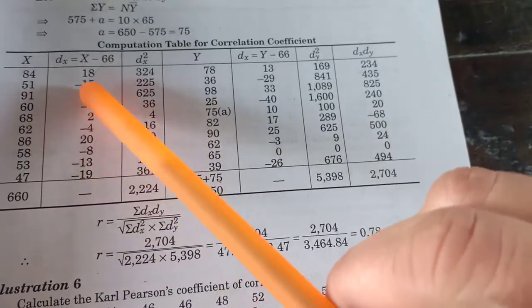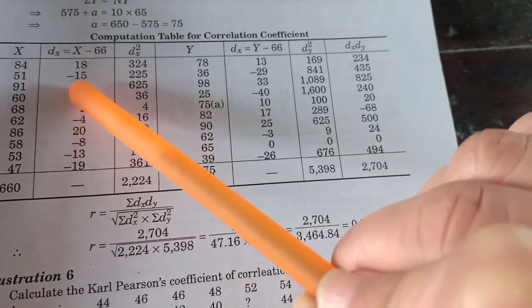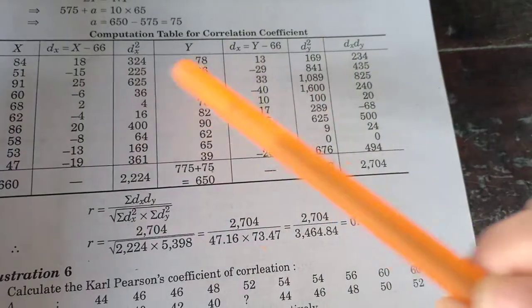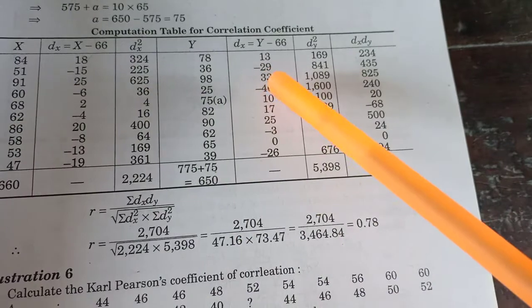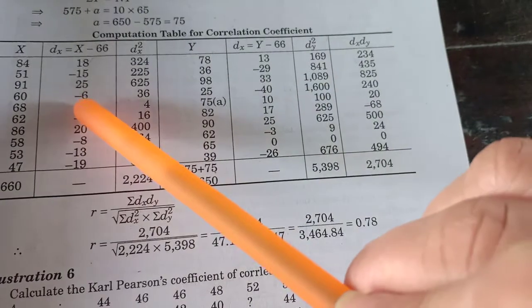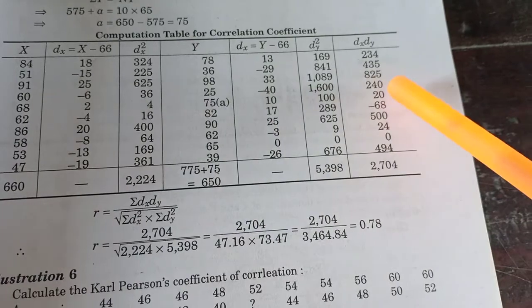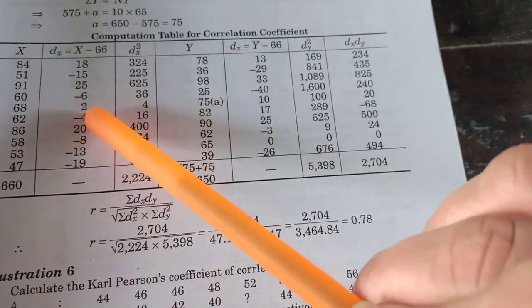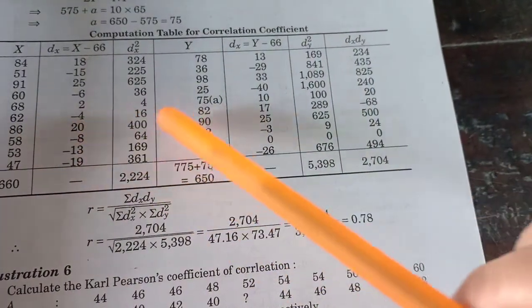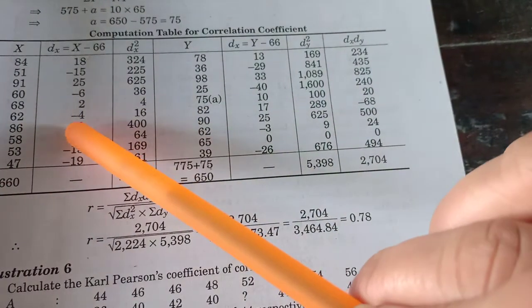Now here we have 18 multiplied by 13, which is 234, minus 15 multiplied by minus 29, which is 435, 25 multiplied by 33, which is 825, minus 6 multiplied by minus 40 is plus 240, 2 multiplied by 10 is 20, minus 4 multiplied by 17 is, are we doing it right?